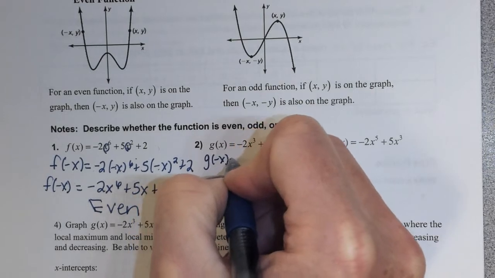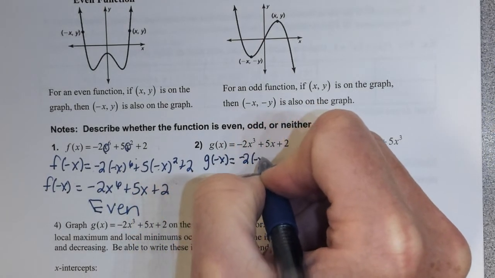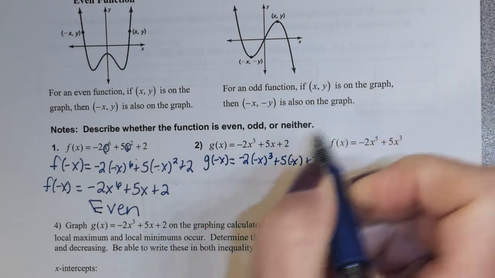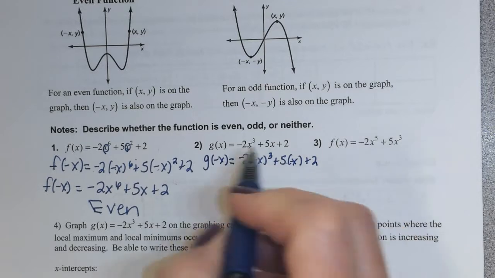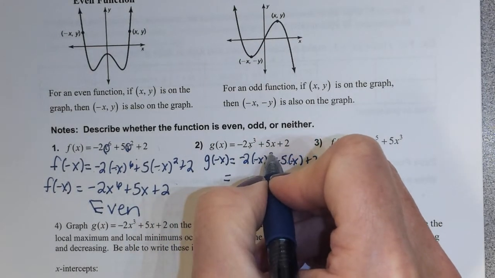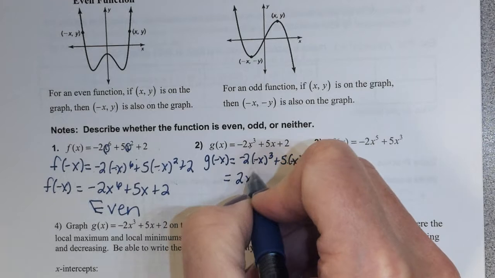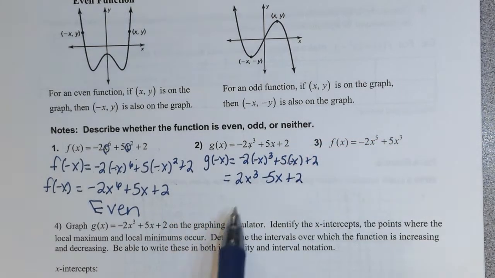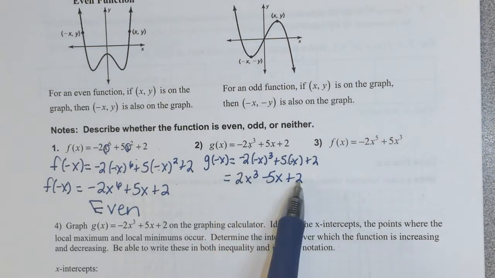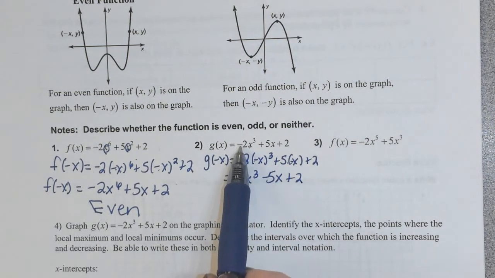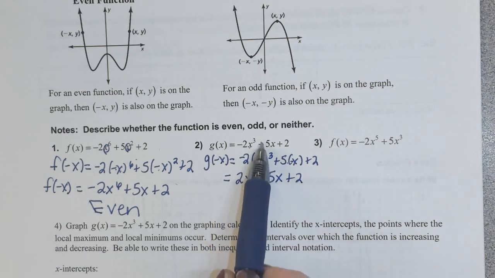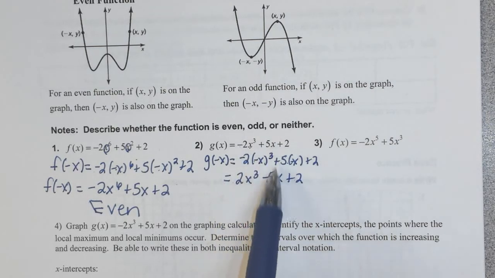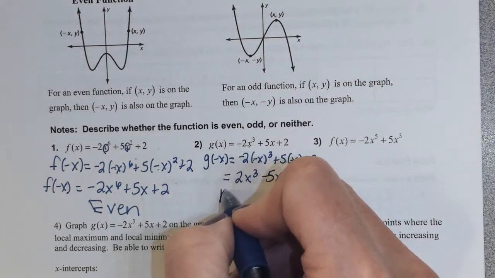Everywhere I have an x, I'm going to put in a negative x, and simplify it. A negative x cubed is negative. A negative times a positive is a negative, and the plus 2 doesn't change. Now I look at it. Is it the same? No, so it's not even. Is it exactly the opposite? Negative went positive, positive went negative. Uh-oh, that one didn't change. So to be odd, every single sign has to change. So this one's neither.